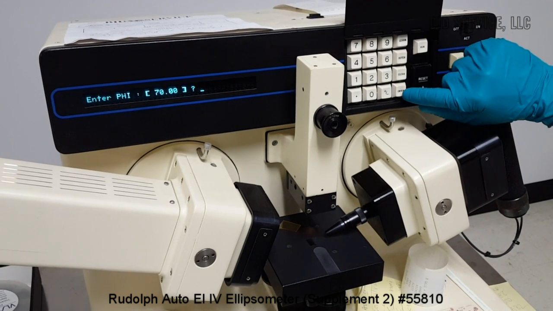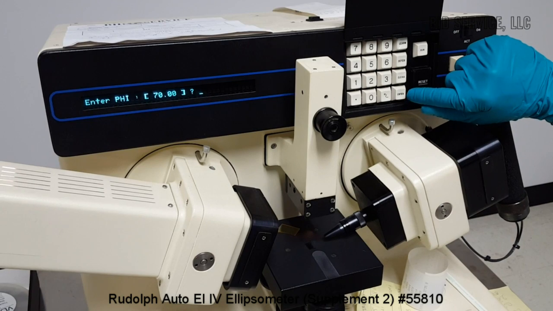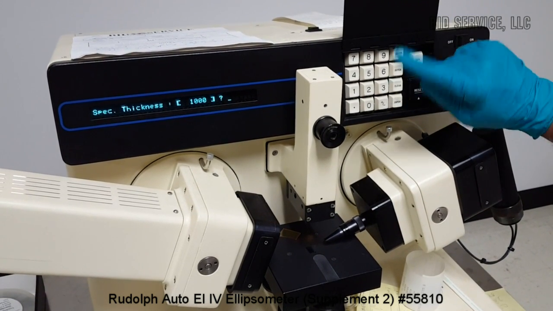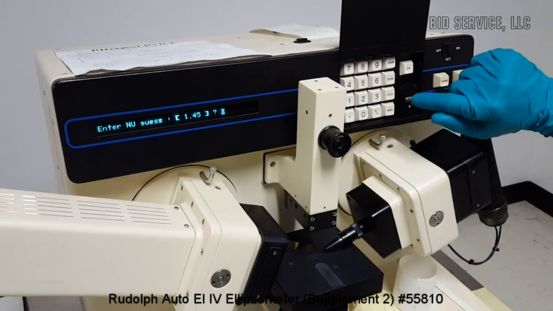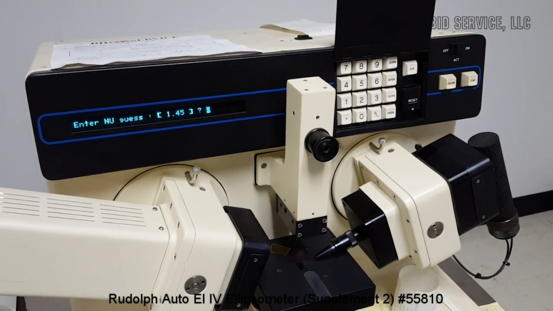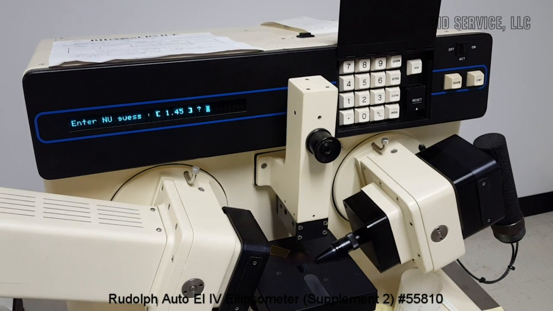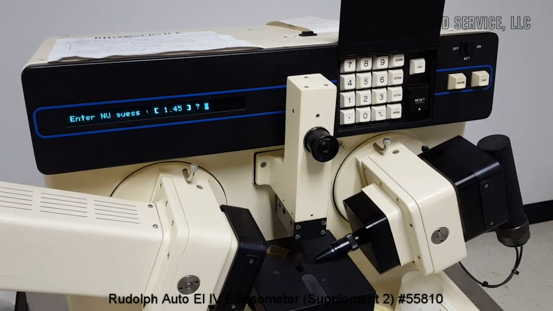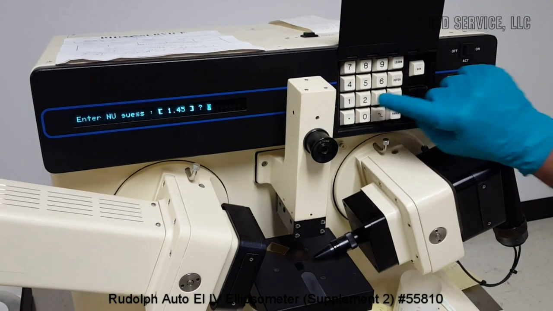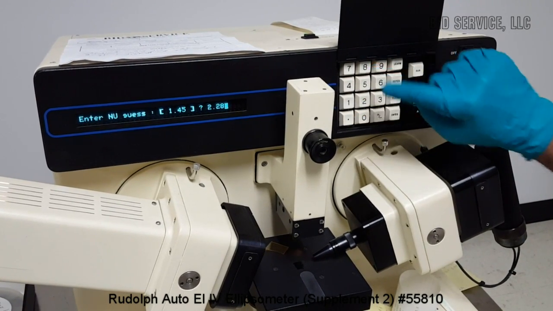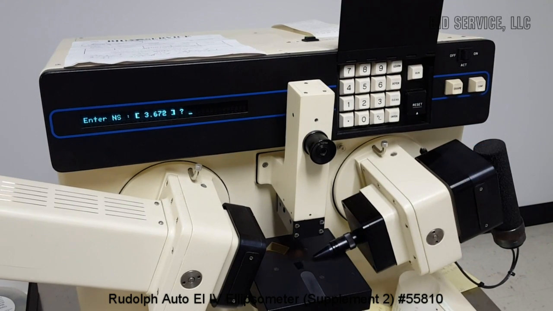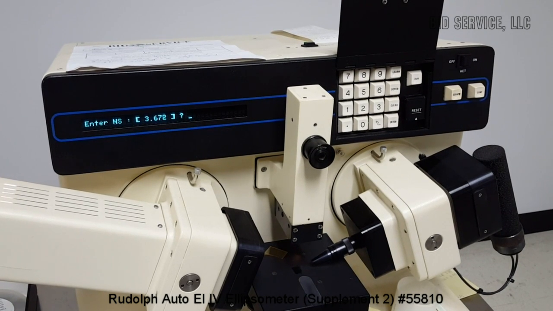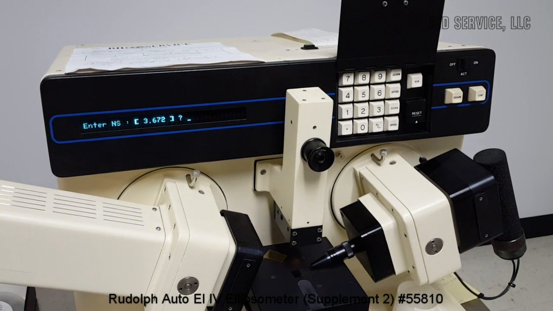and then the angle, which is phi angle, is 70 degrees, and then specimen thickness we'll leave it at 1000, and the film refractive index for cadmium sulfide, that would be 2.28. And the substrate refractive index for gallium arsenide is 3.66.